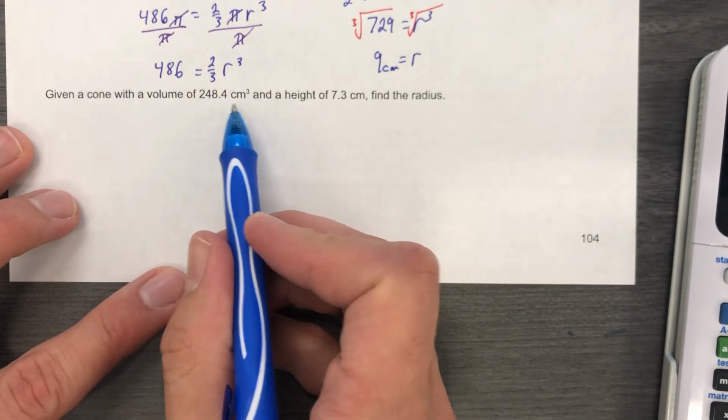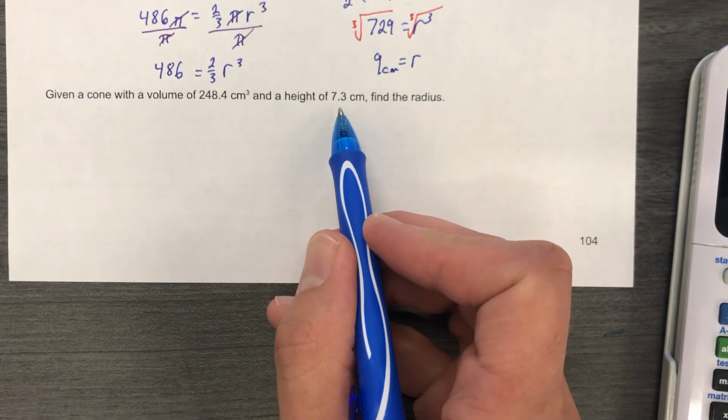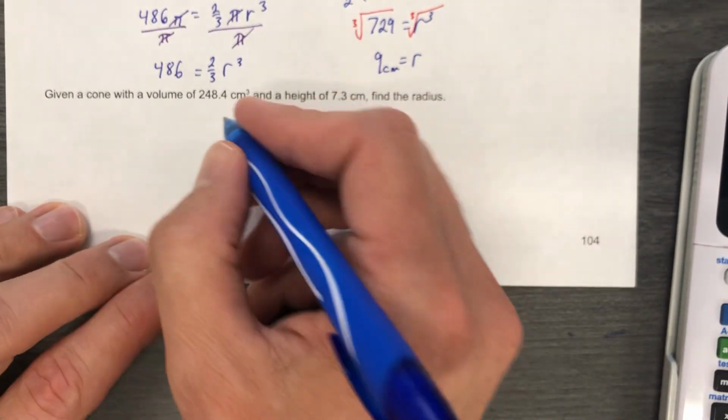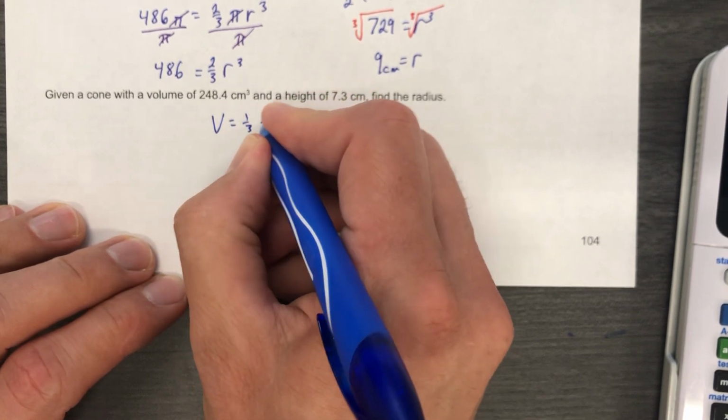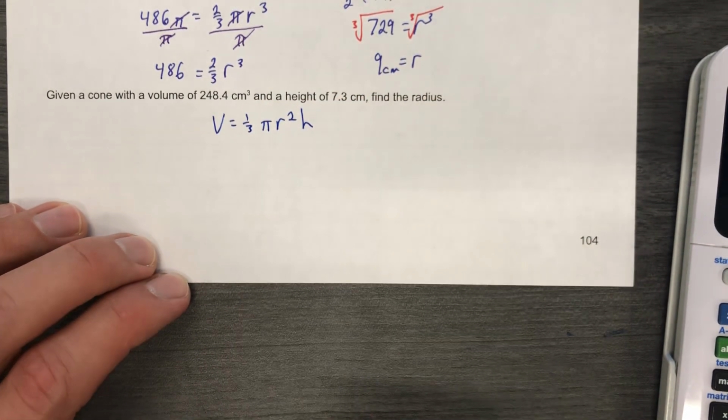Given a cone with a specific volume and a height of a specific number, find the radius. Well, we're dealing with the volume of a cone, which is 1/3 pi r squared h. This one's going to be a little more decimally.